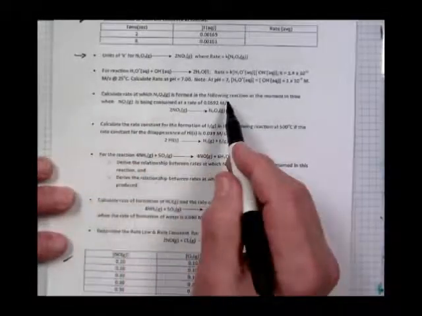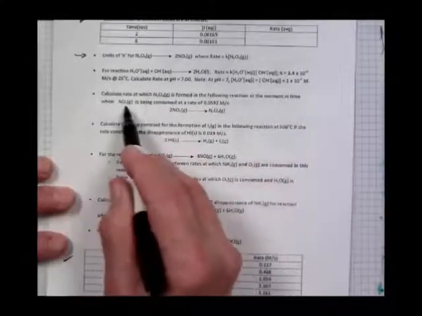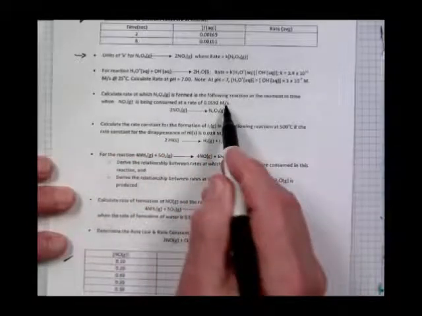Okay, in which N2O4 is formed in the following reaction. Let's put it down here. Calculate the rate at which N2O4 is formed in the following reaction at the moment in time when NO2 is consumed at this rate. This is a coefficient problem when you relate one side to the other.